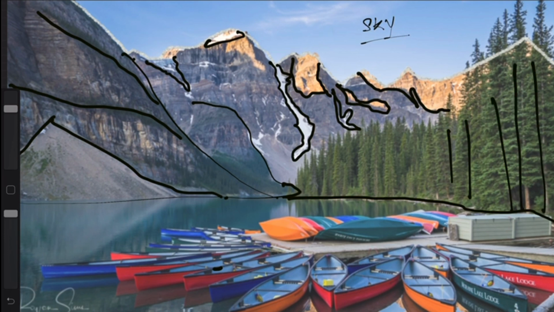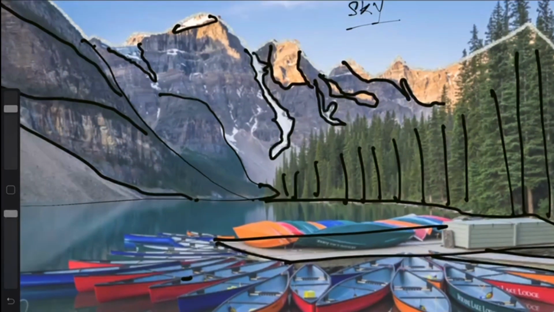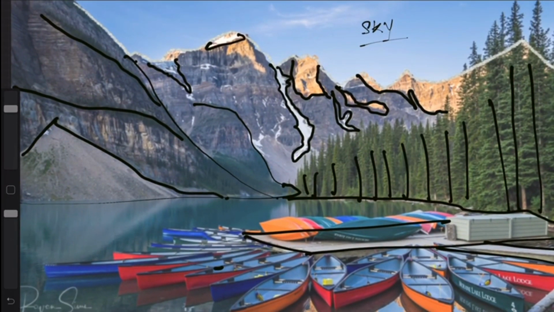So now you can understand and align a basic frame. This is the basic frame of any landscape picture which I take.